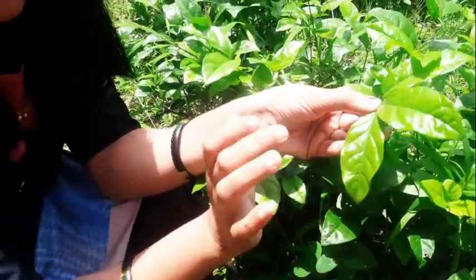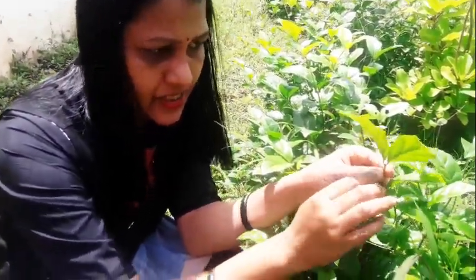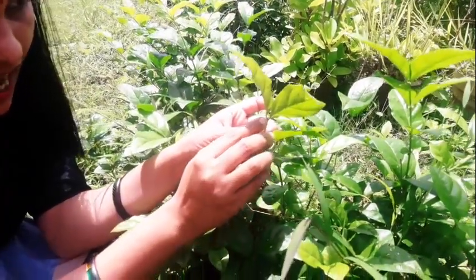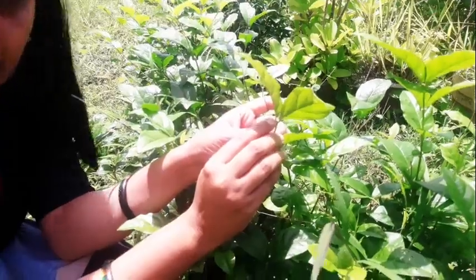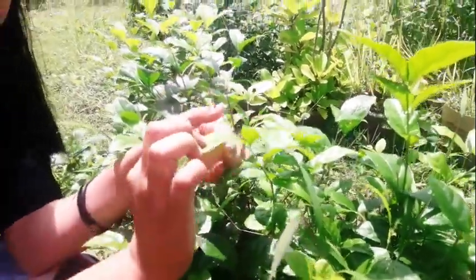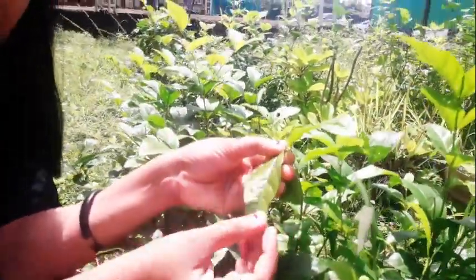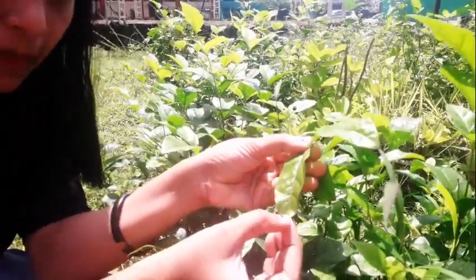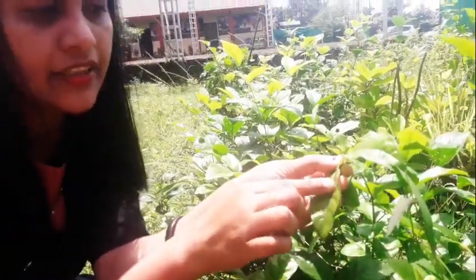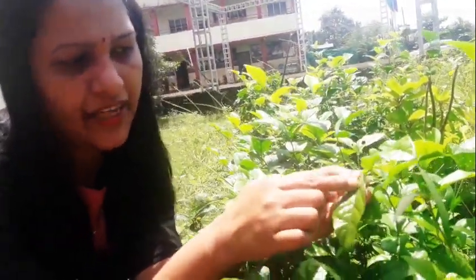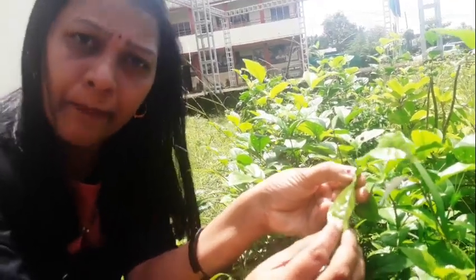Are you getting this? I hope you have understood the parts of the plant. Once again: this is a stem. At a node the leaf arises, and this part is called a leaf stalk, that is the petiole. The flat part is called the lamina, and this outer boundary is called the leaf margin. These are called veins, and the middle part is called the midrib. Are you getting this? We have discussed the parts of a leaf.